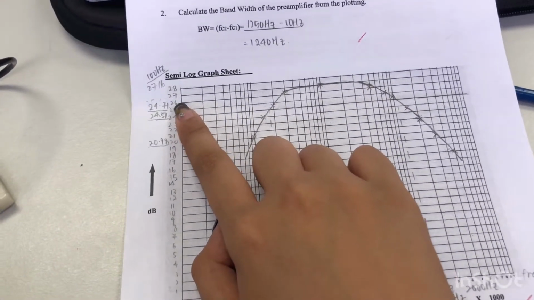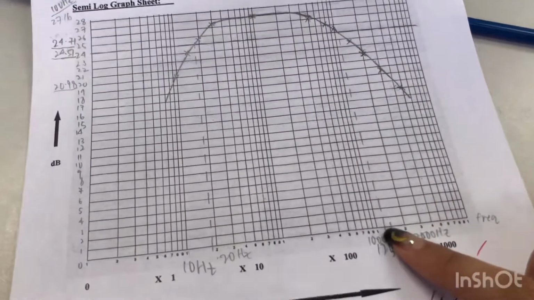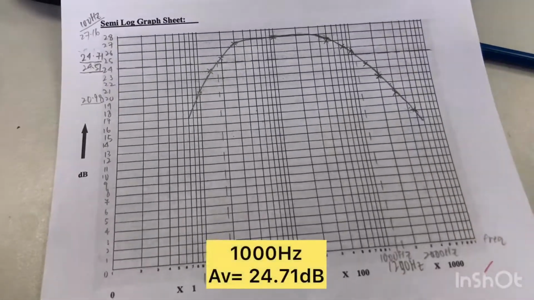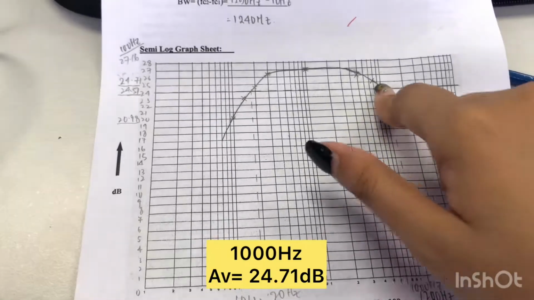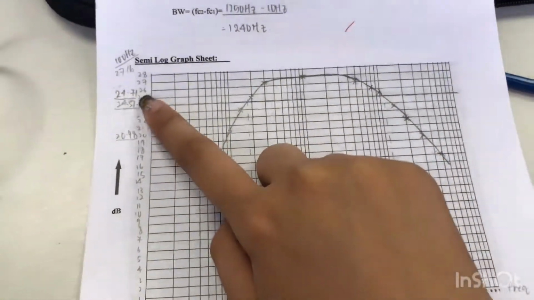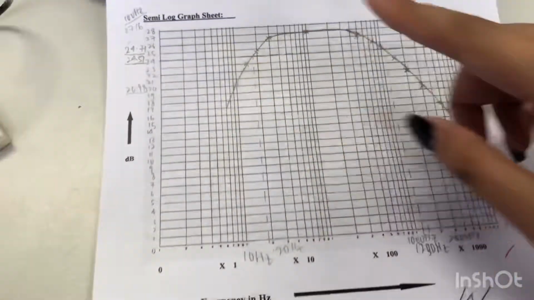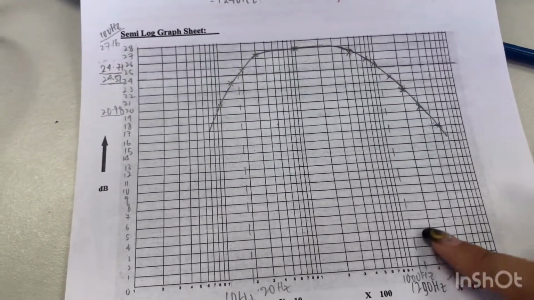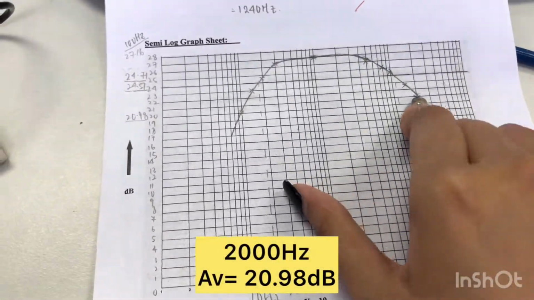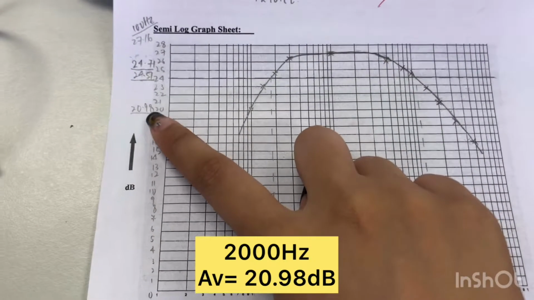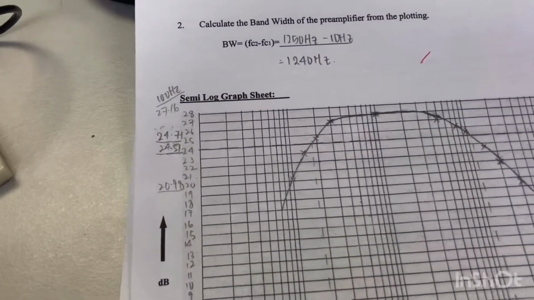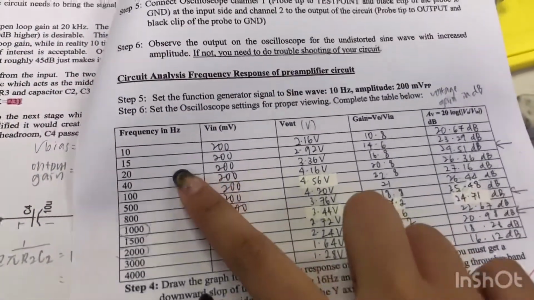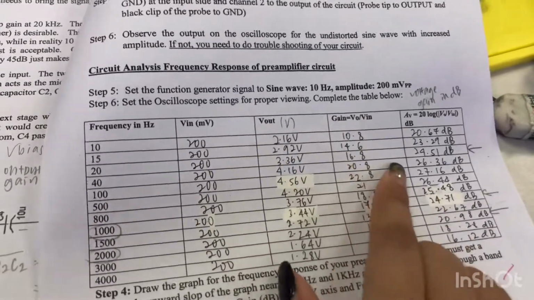At 1000 Hz, the voltage gain is 24.71 decibel. And at 2000 Hz, the voltage gain is 20.98 decibel. I calculated the voltage gain using my test results and plotted them.